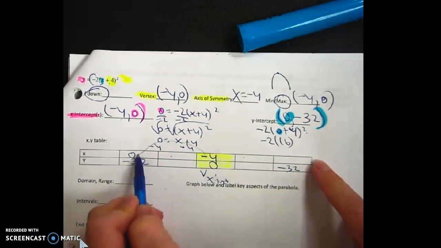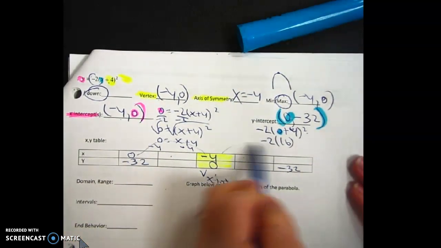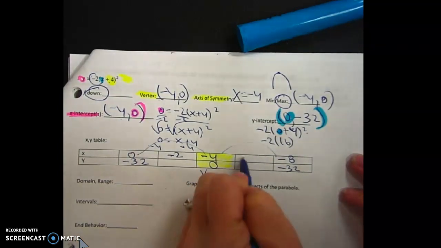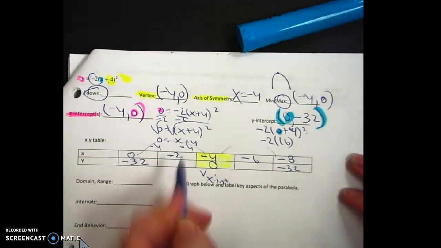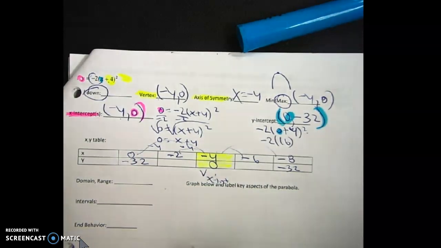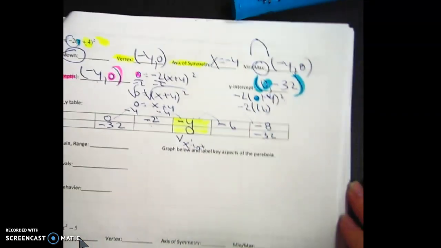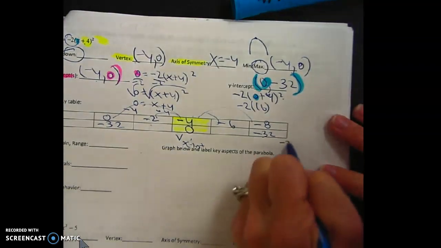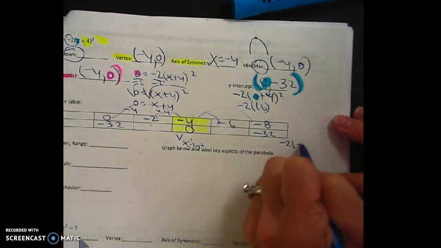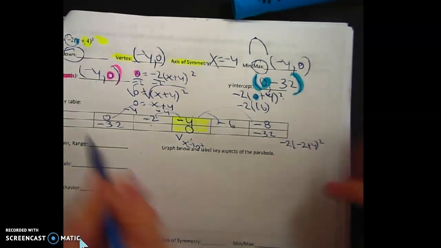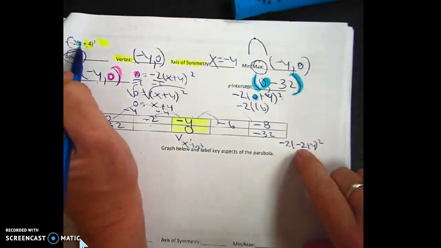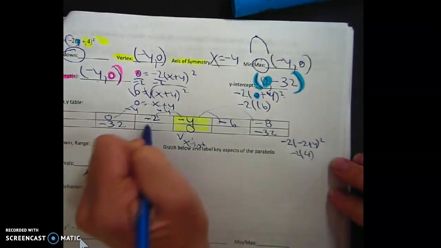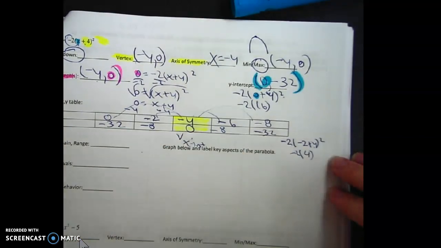So if this is plus 4, well, actually, this is minus 4. And then I just pick a point in the middle, negative 2. So that would be negative 6, plus 2 minus 2. Now, can I just get the y value by copying it off my calculator? No, I need to show work. So I'm going to go negative 2 times negative 2 plus 4 squared. So I took the negative 2 and I plugged it in for x. Negative 2 plus 4 is 2, squared is 4, times negative 2 is negative 8.